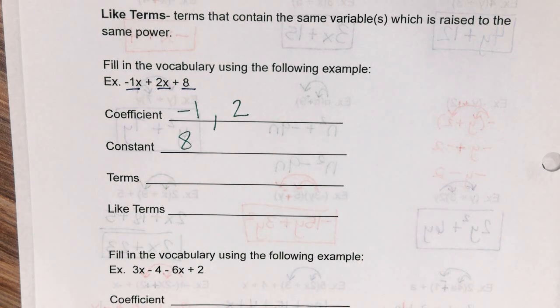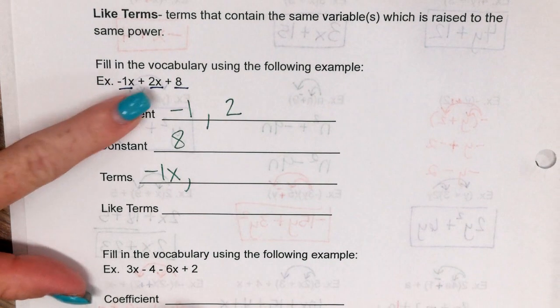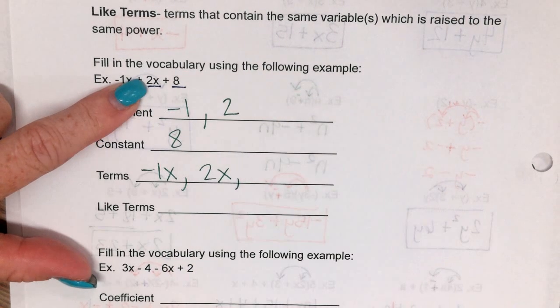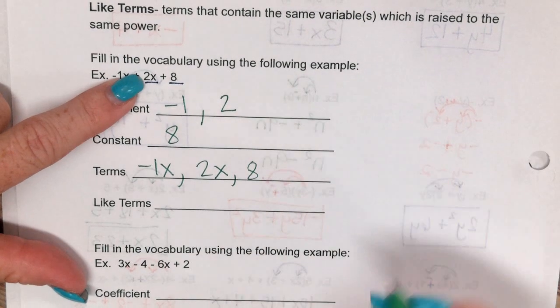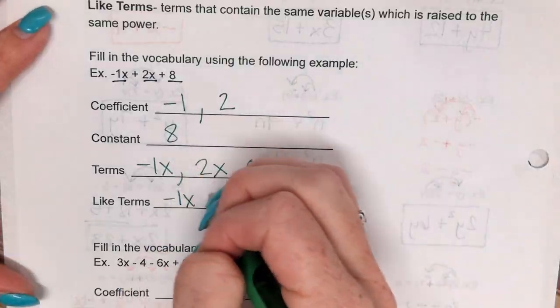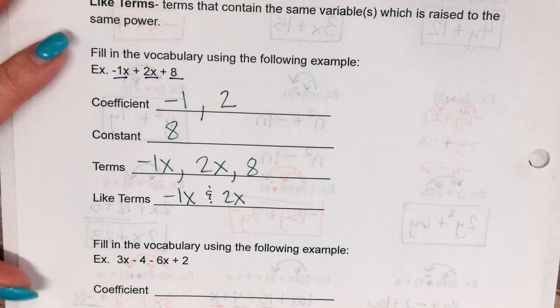So you would write those terms out. So my terms are negative 1x, comma, what's the next one? 2x, comma, what's the last one? 8. Are there any like terms? So I would write negative 1x and 2x. They go together, meaning I could combine them.